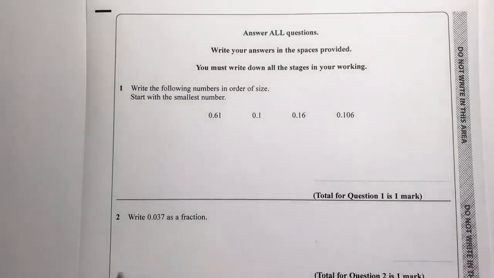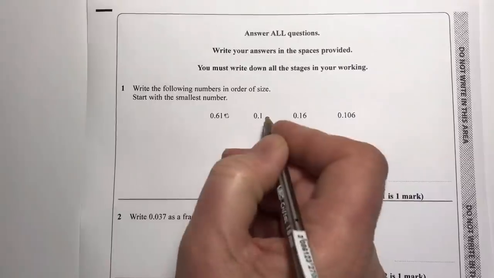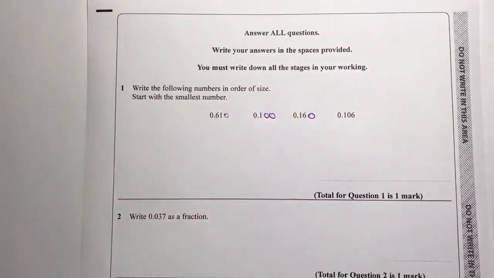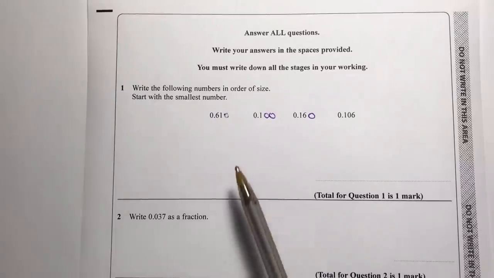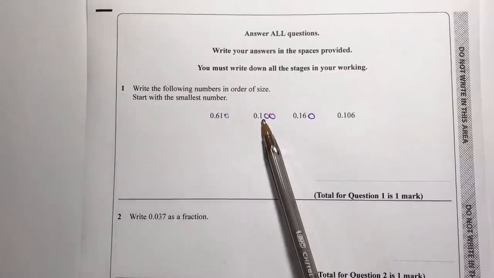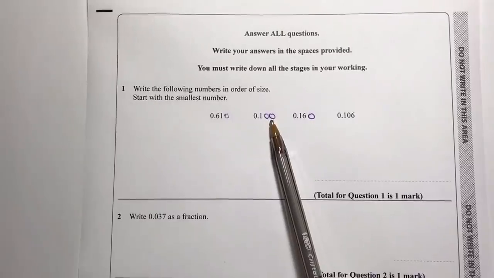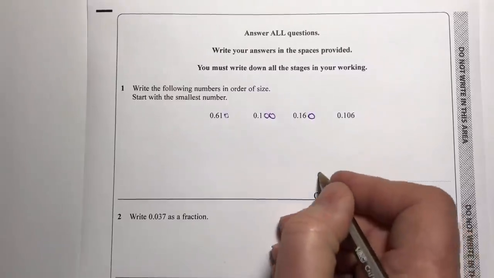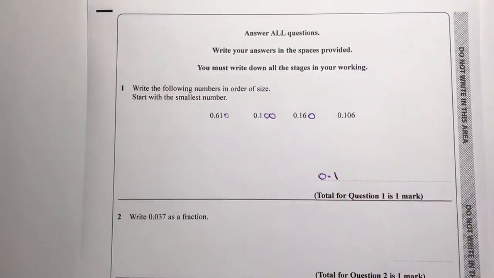The way I tend to do it is I make sure that I've got the same number of decimal places after the decimal point. The reason I do that is because it's easier for me to read, because if I ignore the decimal point I can clearly see that 100 here is the lowest number. So the first number that I'm going to say is the smallest number is 0.1.